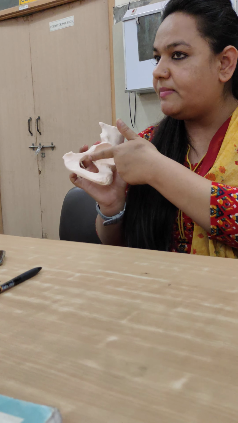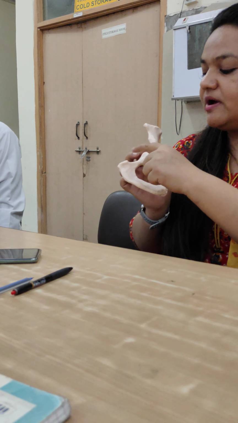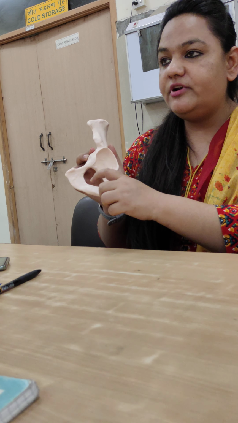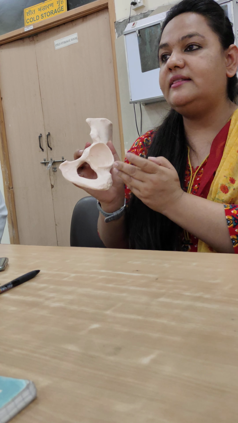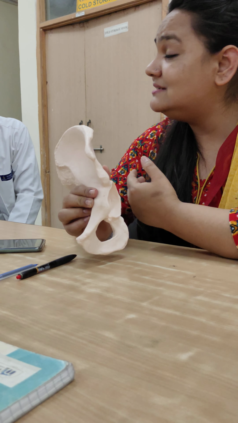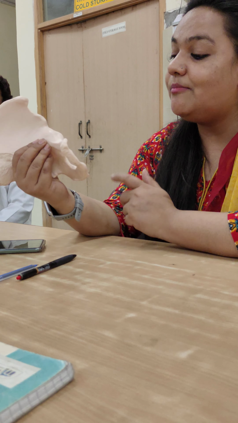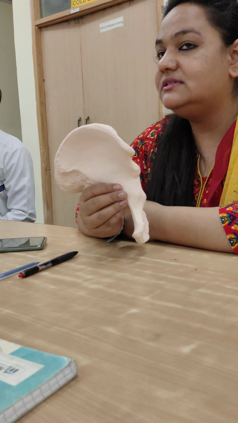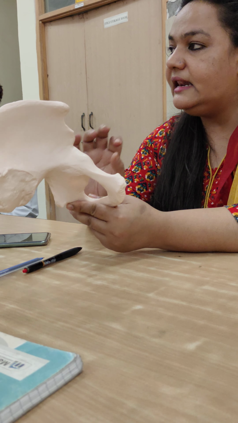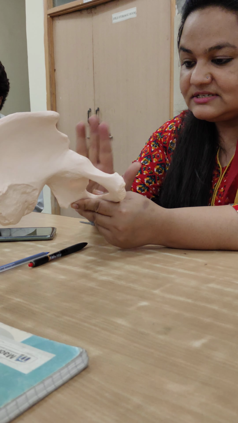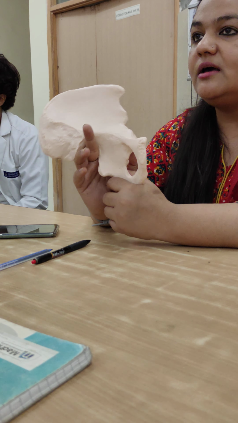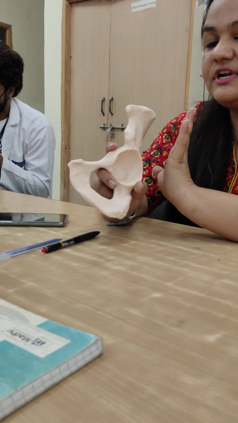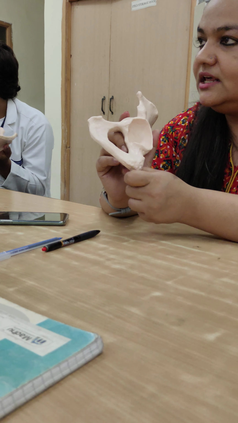Superiorly it is bounded by the lower part of the acetabulum. Anterior-superiorly it is bounded by the superior ramus, posterior-inferiorly it is bounded by the inferior ramus, and posteriorly it is bounded by the anterior border of the ischium. If you know all the parts, you can identify the boundaries. If you don't know that this is the superior ramus, this is the inferior ramus, then how will you explain the boundaries? To explain any boundary, you have to study this bone entirely. You have to study the parts of this bone. So ilium, you have to study separately, then pubic bone, and then ischium bone.